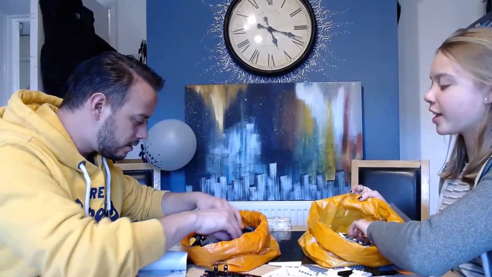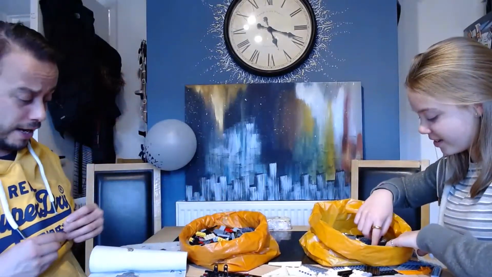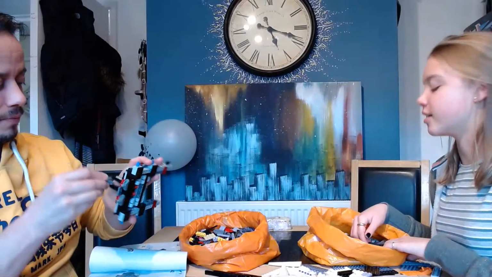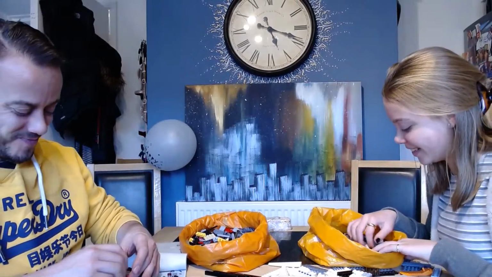I remember Oliver got a Lego Death Star. I wish he got a Lego Death Star. Star Destroyer. Star Destroyer. How can you confuse them? I'm sorry, I'm ashamed.